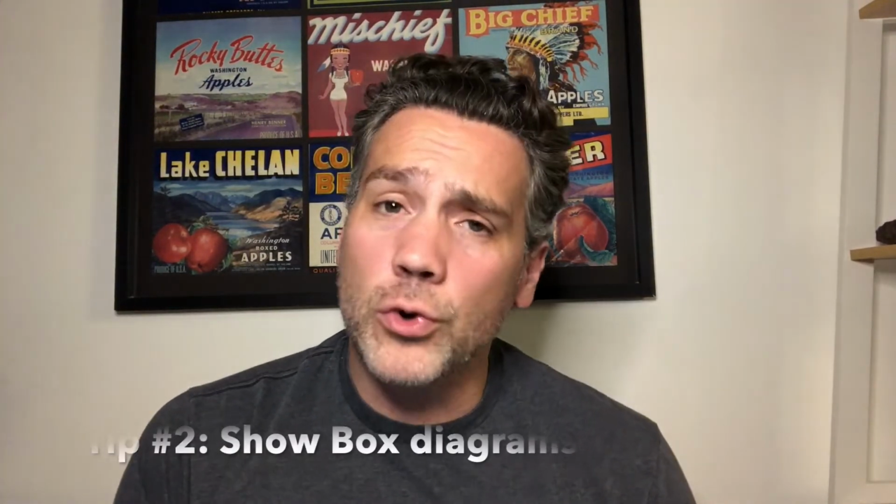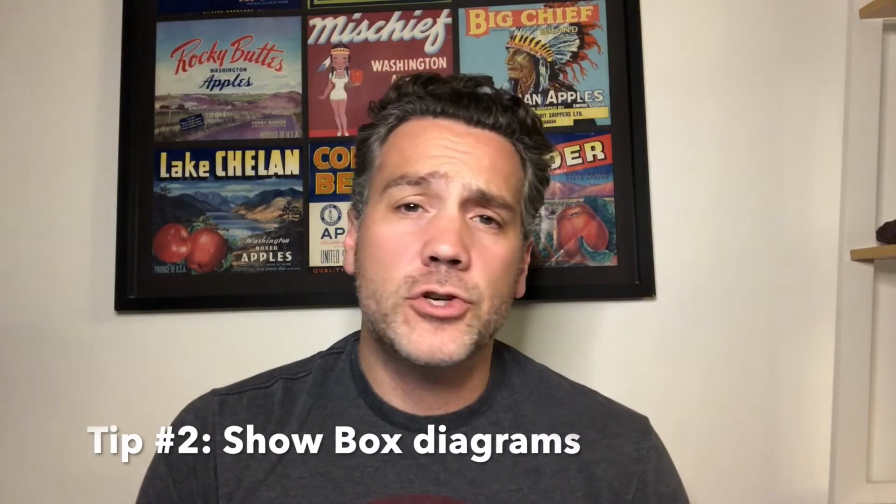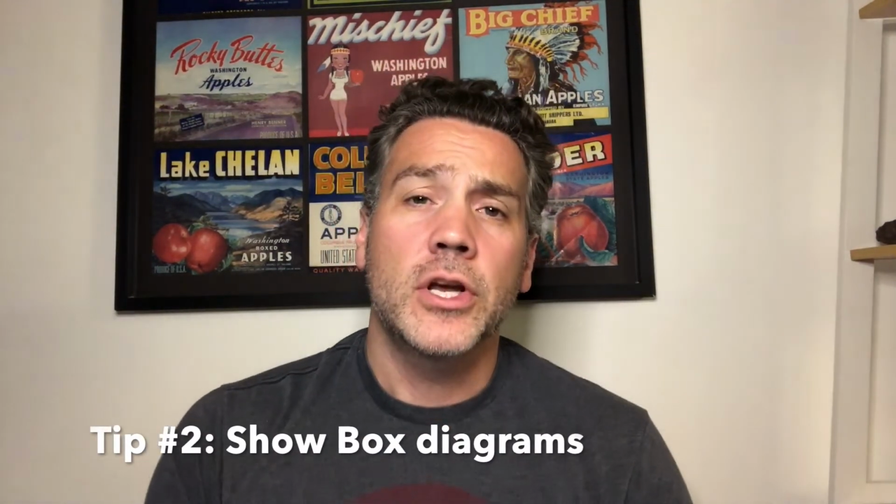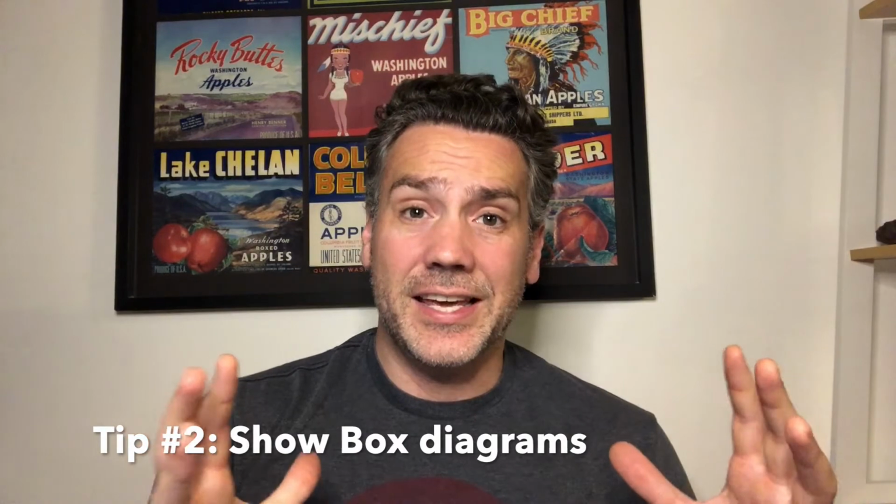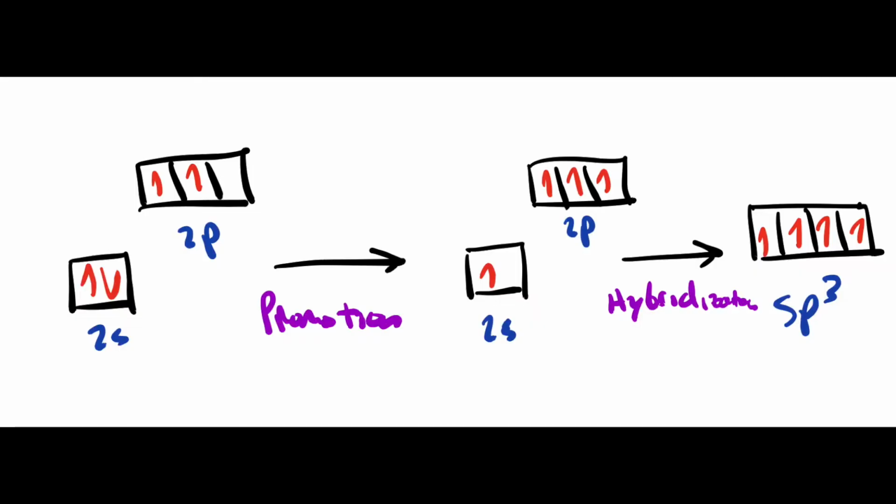Second thing is crucial when you're teaching hybridization, you have to show them the orbital box diagrams. The students need to see the s and p. Let's say we're talking about carbon, right? You've got the 2s and the 2p, and you show those on the piece of paper, right? But then you need to show the modification of that orbital box diagram in the atomic frame to the orbital box diagram in the molecular frame, right?